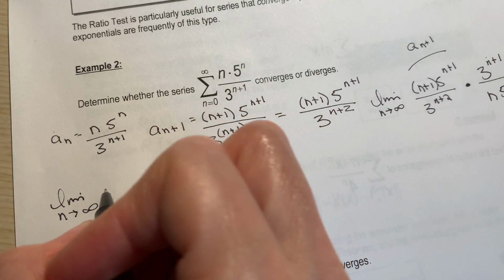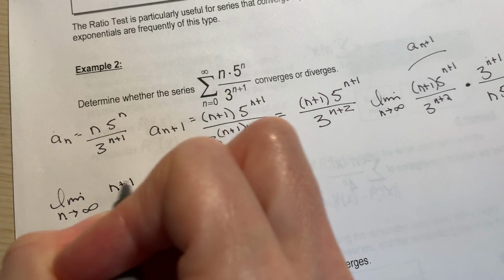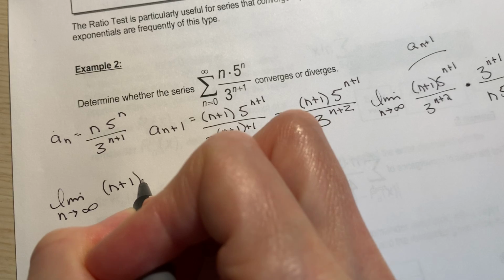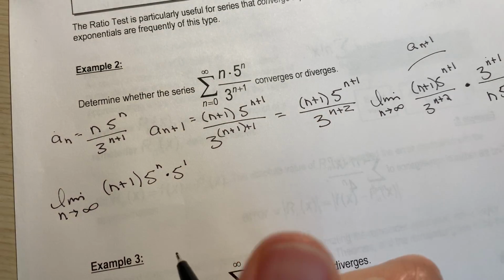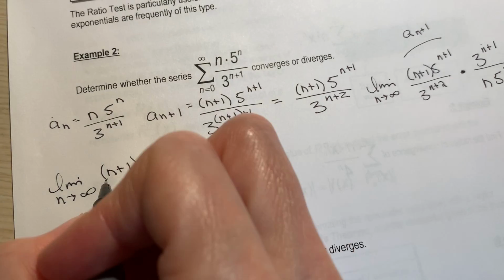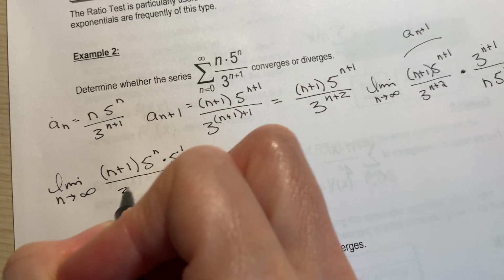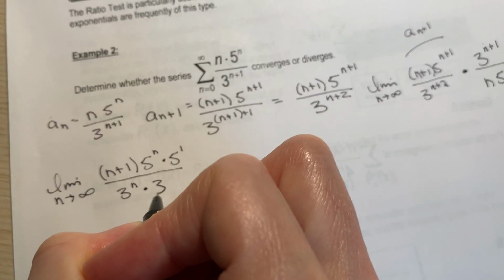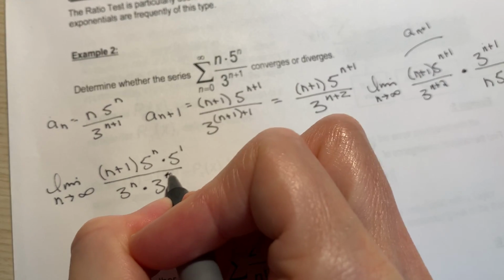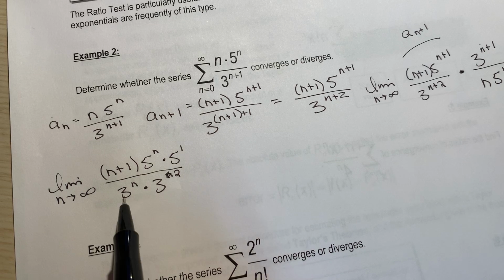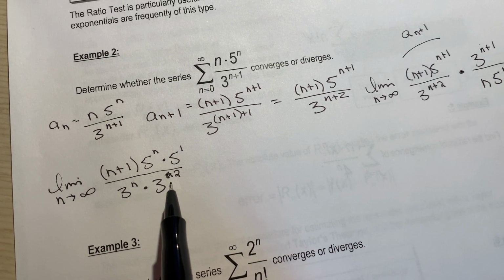So the top, n plus 1, I'm just going to leave. The 5 to the n plus 1, I'm going to write as 5 to the n times 5 to the 1. The denominator, I'm going to write as 3 to the n times 3 squared. Right? This is equivalent. Oops, this should be a 2. This is the same as 3 to the n plus 2, which is what I had over on the bottom.